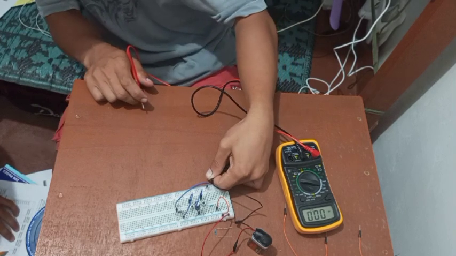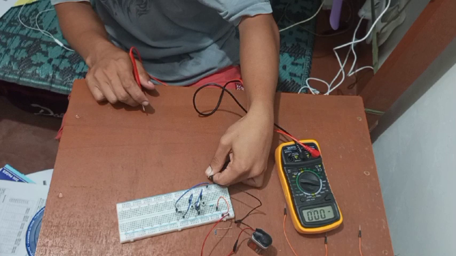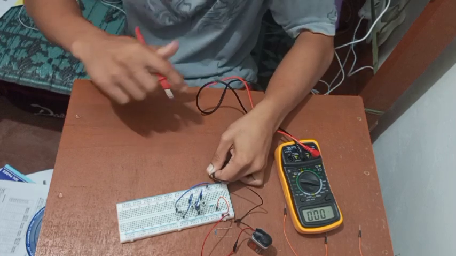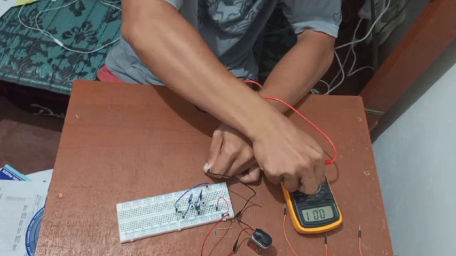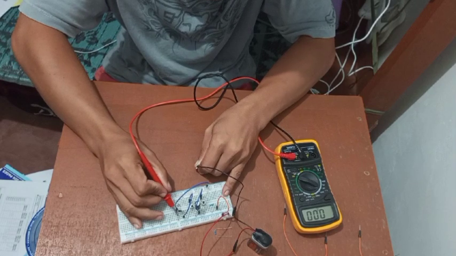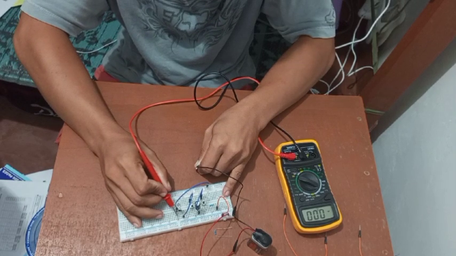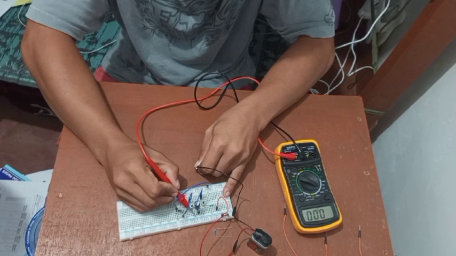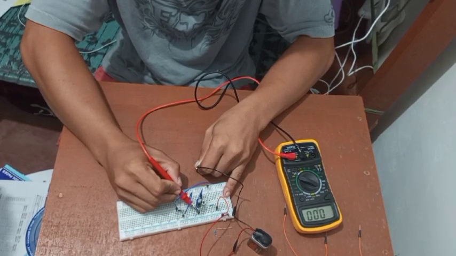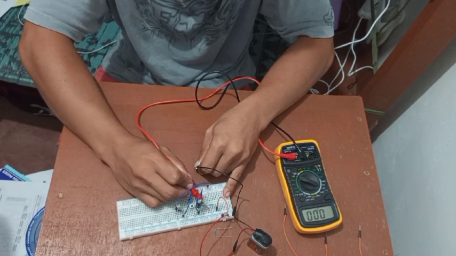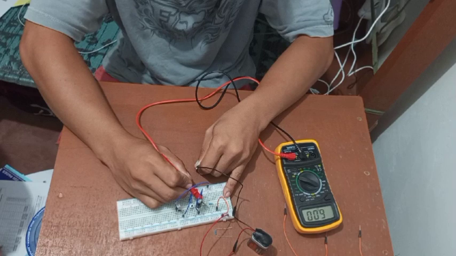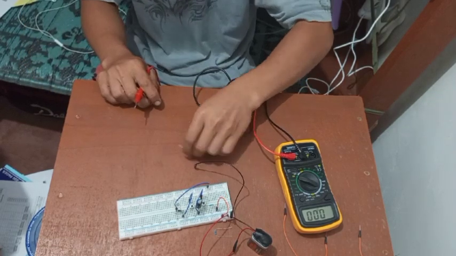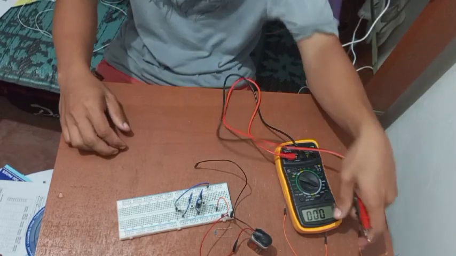For the voltage of diode within 15 seconds with the switch 1 off and switch 2 off is equals to 0. For the capacitor, it also 0. For the resistor, 5.98 volts. Okay, that's all, and thank you.